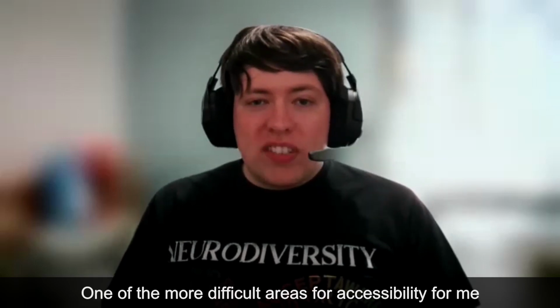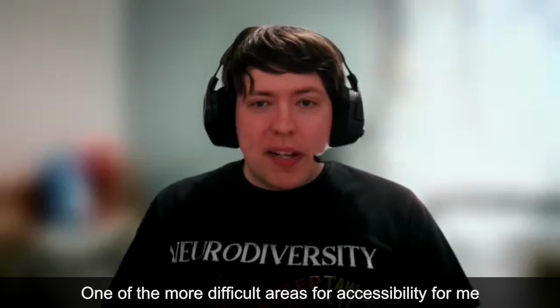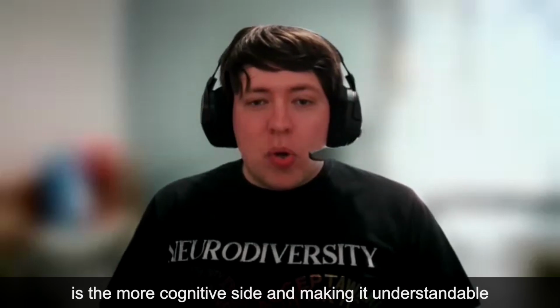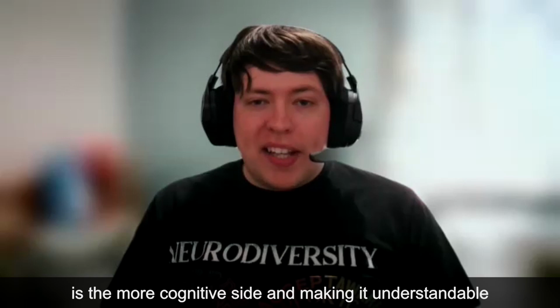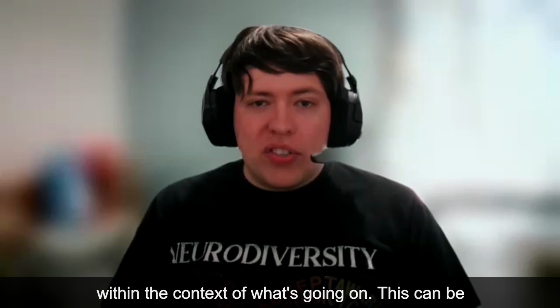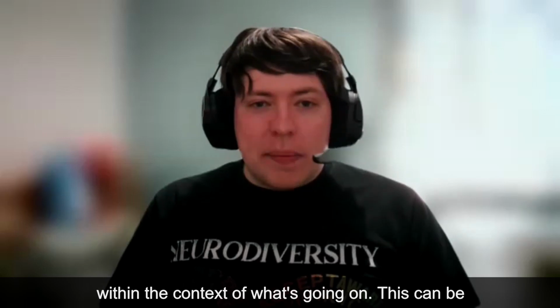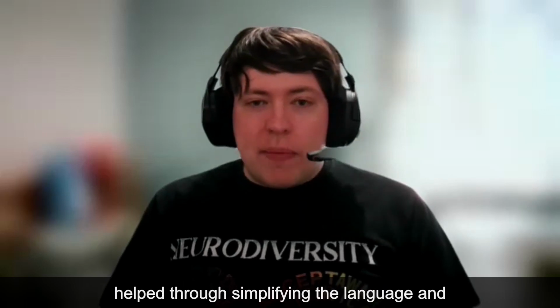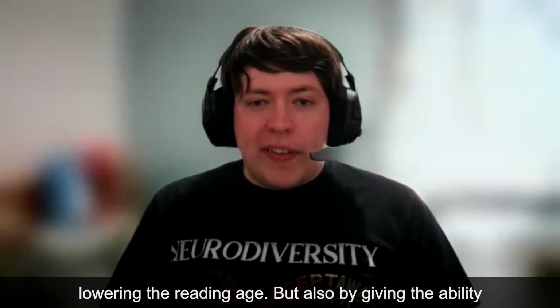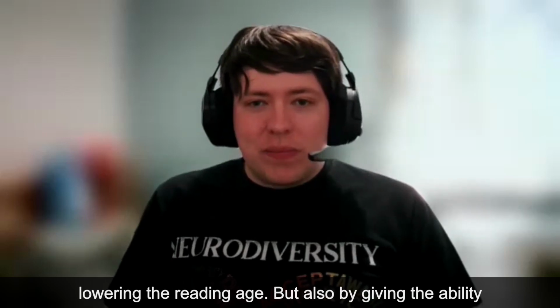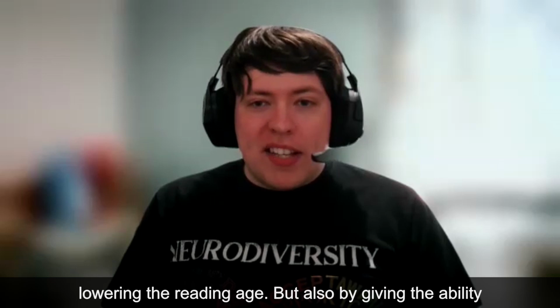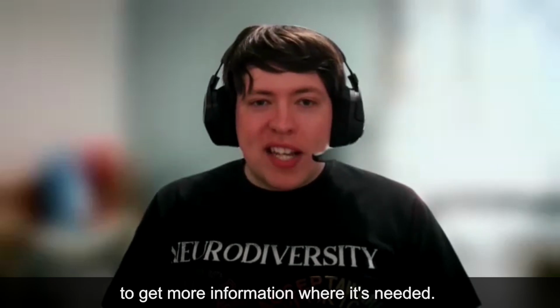And one of the more difficult areas for accessibility for me is the more cognitive side, and making it understandable within the context of what's going on. And so this can actually be helped through simplifying the language and lowering the reading age, also by giving the ability to get more information where it's needed.